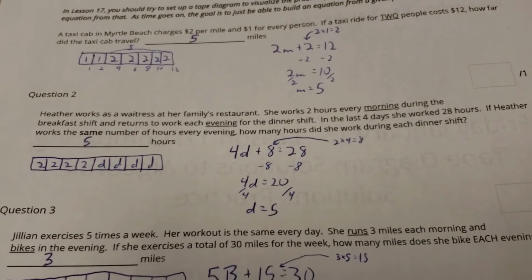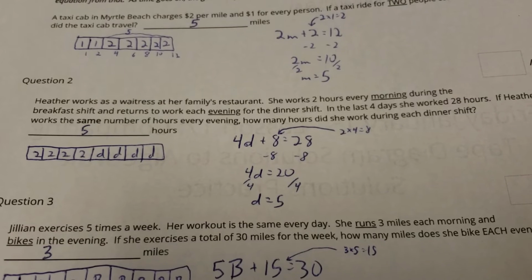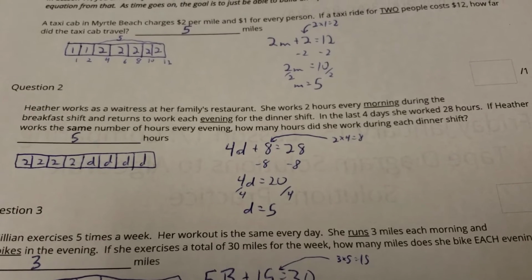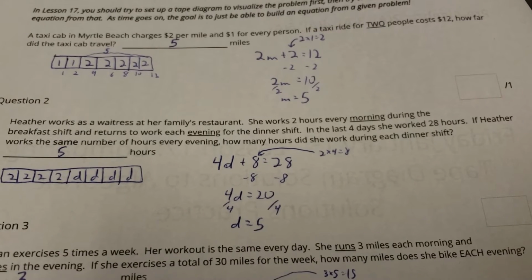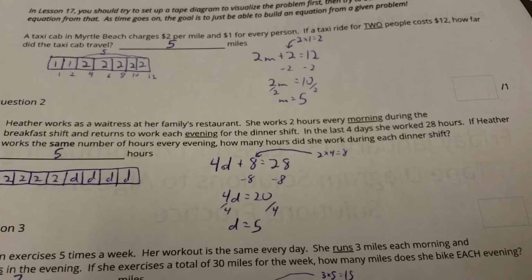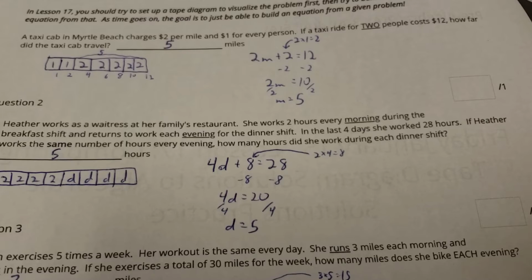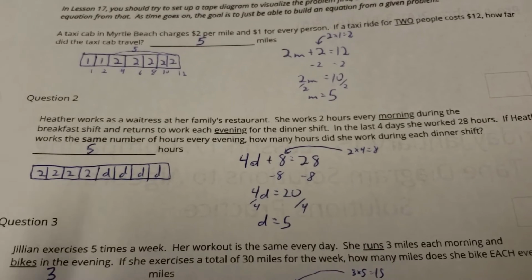All right, question 2. Heather works as a waitress in her family's restaurant. She works 2 hours every morning during the breakfast shift and returns to work each evening for the dinner shift. In the last 4 days, she worked 28 hours. If Heather works the same number of hours each evening, how many hours does she work during each dinner shift?